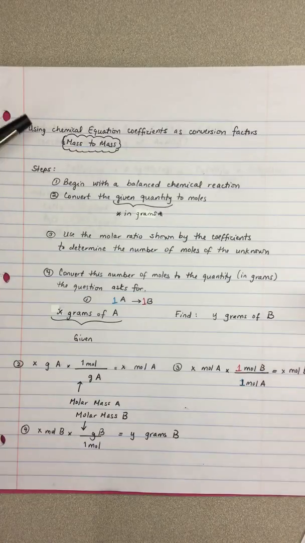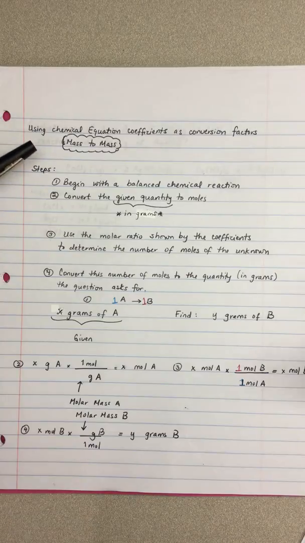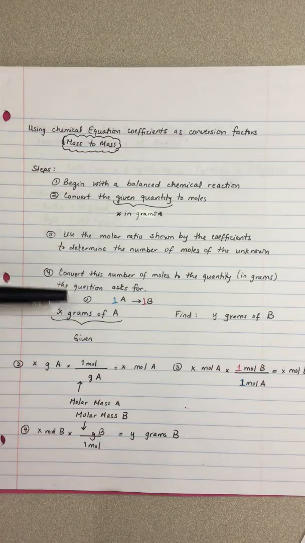So this type of problem is still using stoichiometry, but the major difference between a problem where you're using stoichiometry with amounts given in mole is that in a problem like this one here, where you're given amounts in grams and you're being asked to find out grams of something else, you will have to add two additional steps, one in the beginning and another one at the end of your calculation.